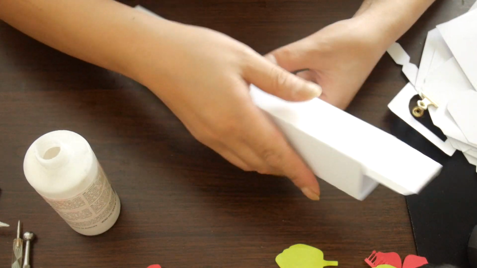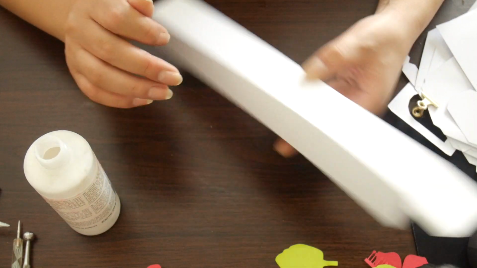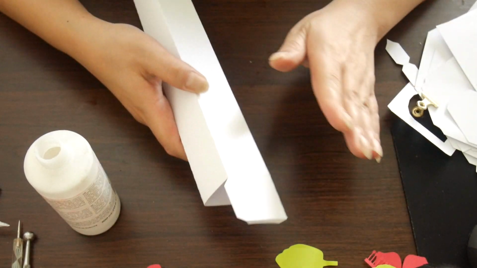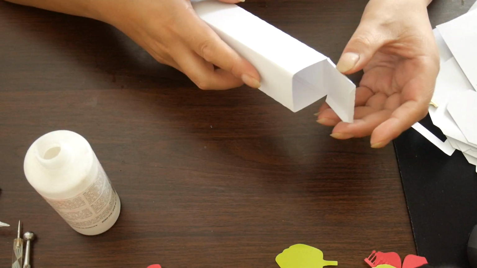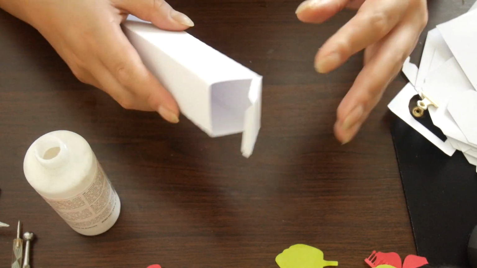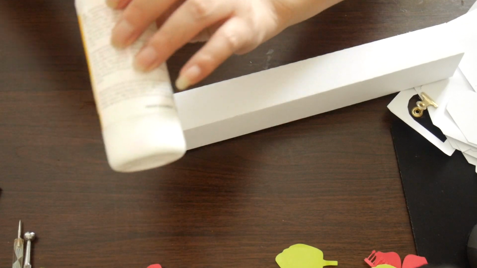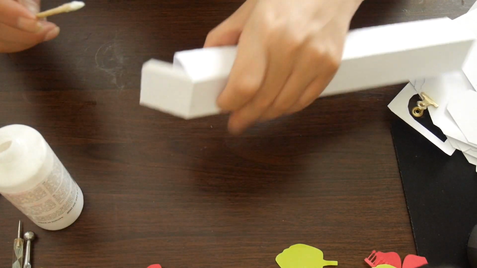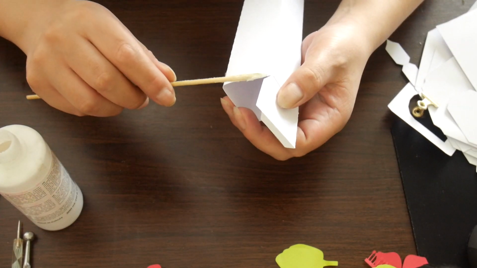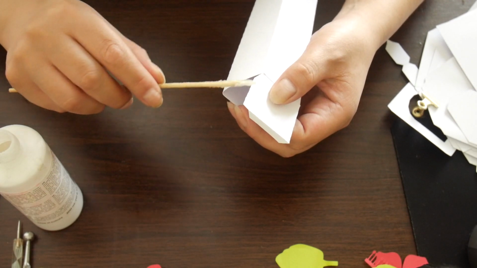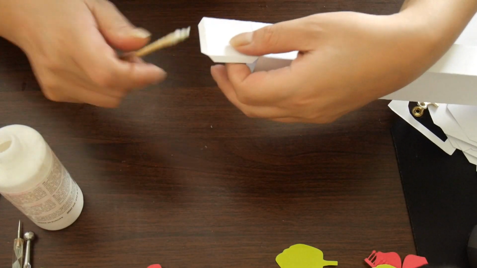There you go. And then continue attaching the other side. Because if one side is attached, you already have a much easier time to attach all of them because it's already in position. Okay? You don't need to apply a lot of glue because the more glue you use, the longer it takes to dry.